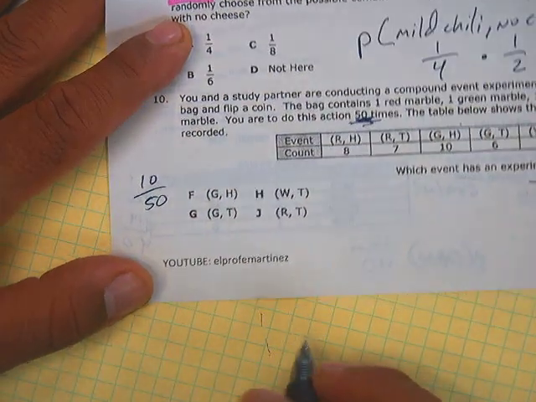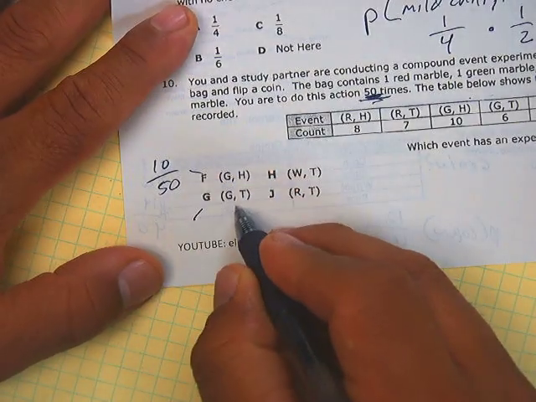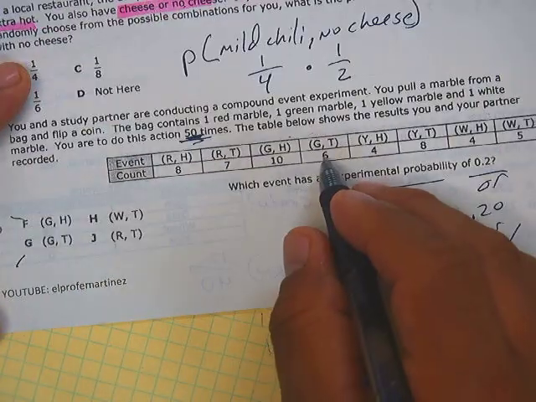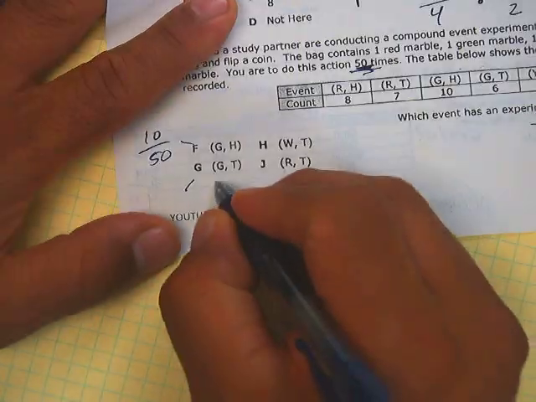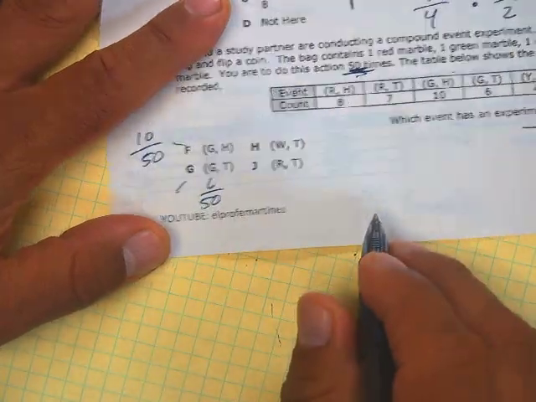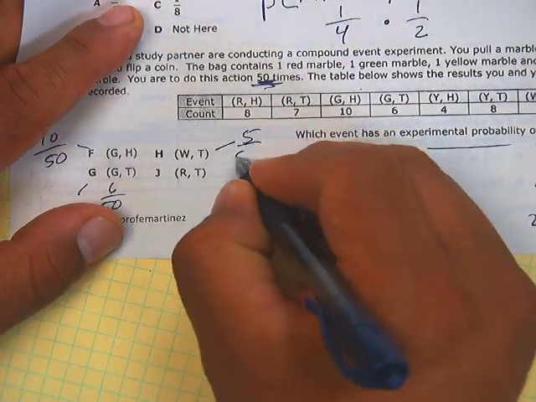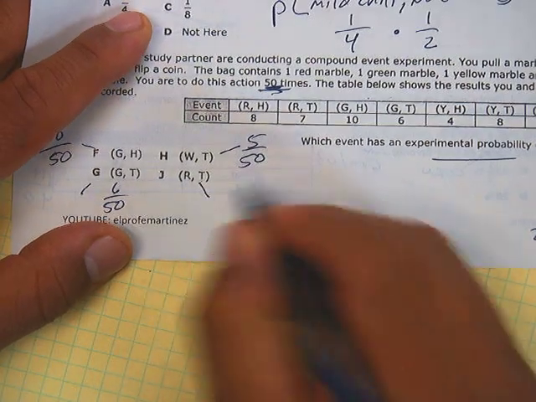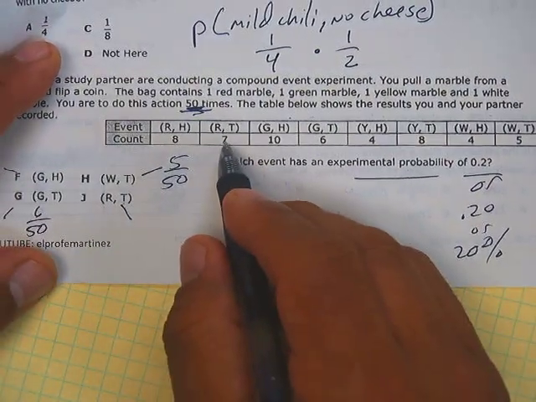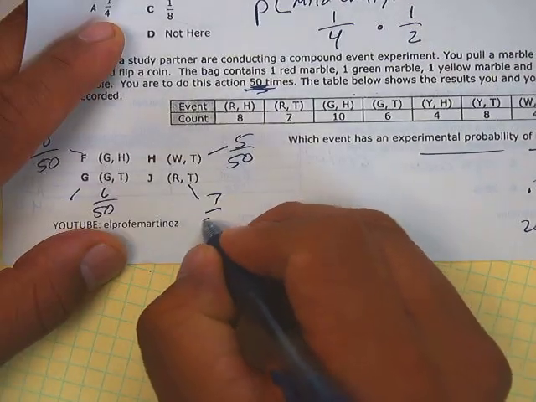So we gotta look there, okay, how many were green and heads? It landed on there 10 out of how many times? 50 times. They did the experiment 50, so it's 10 out of 50. What about green and tails? Green and tails, 6 out of 50.